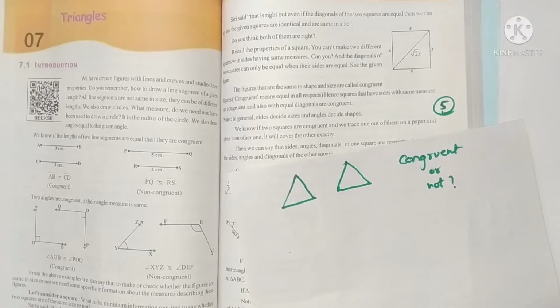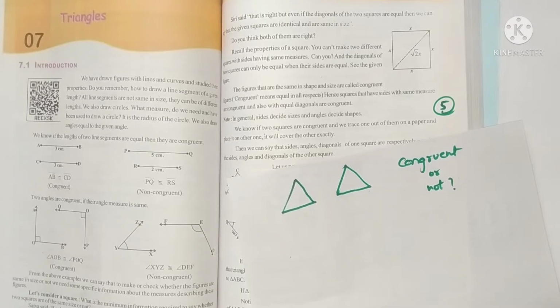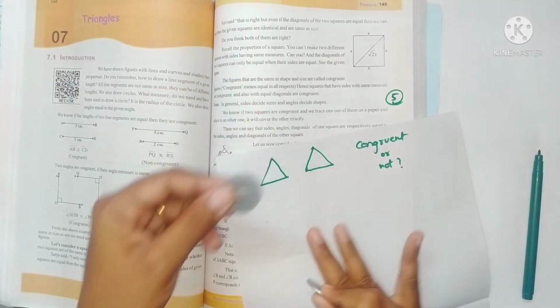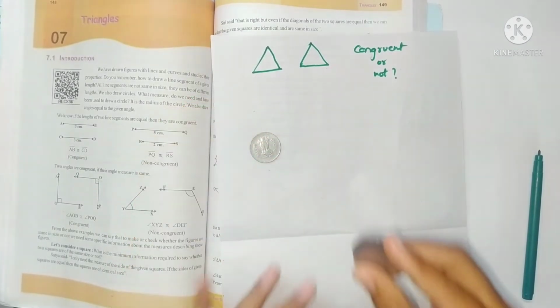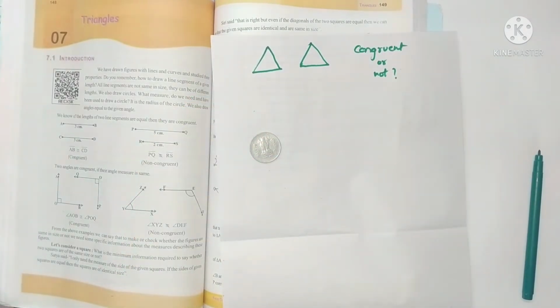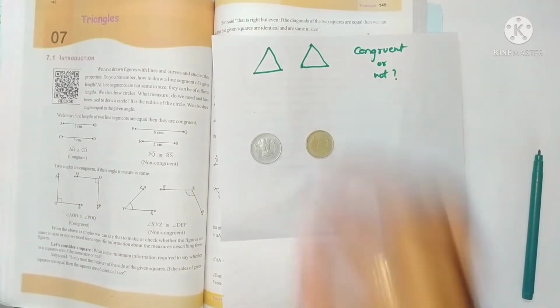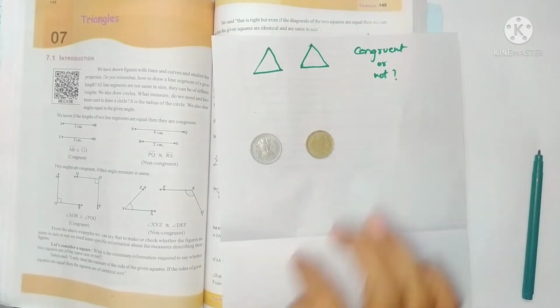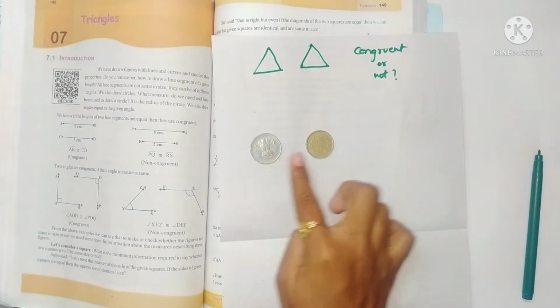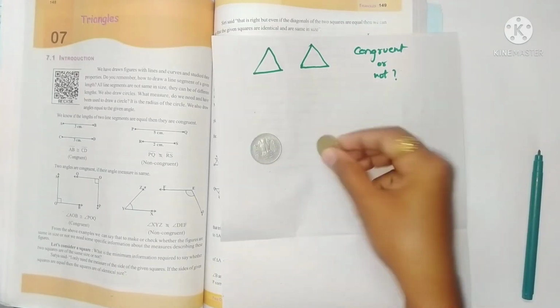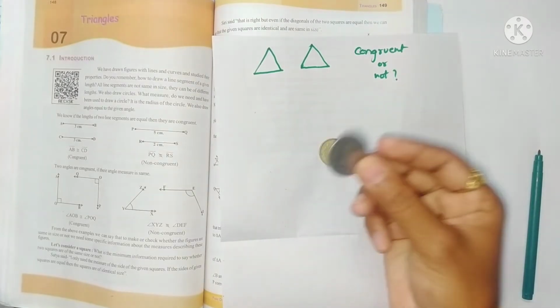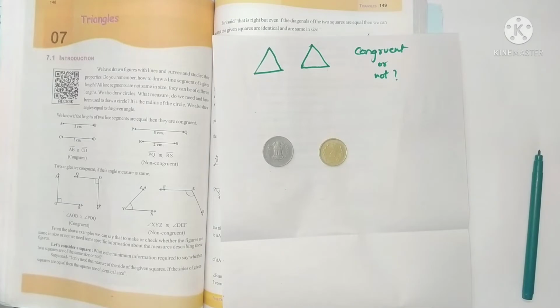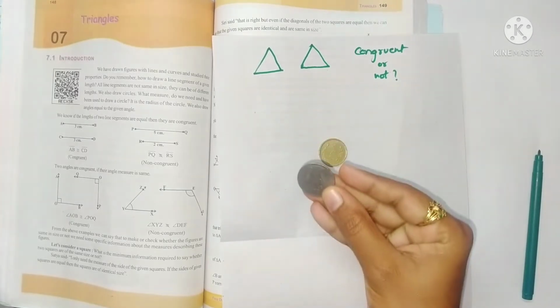So this congruence already came in your 7th class actually. But we'll try to recall this. See, this is a 1 rupee coin and this is another coin. Sorry, this is a 5 rupees coin. Now, this shape is circular and this is also circular. Here, same shape but not same size. This is a smaller one and this is a little bigger one, right? So coming to another, this is okay.